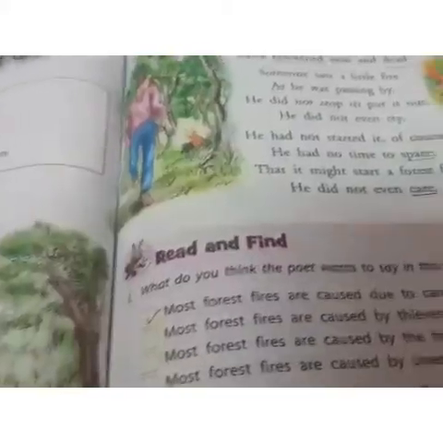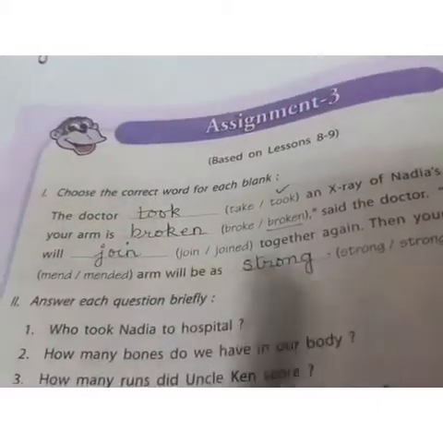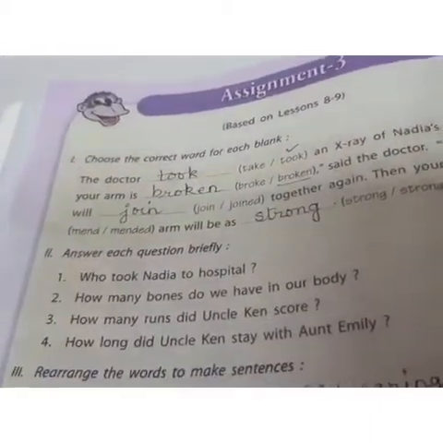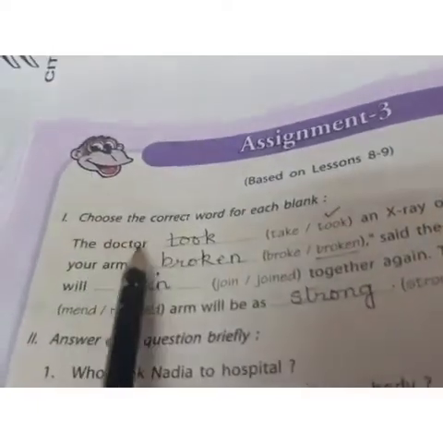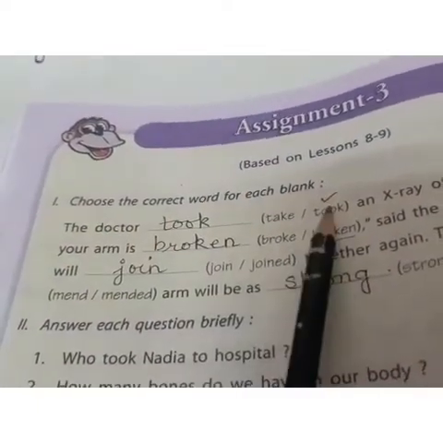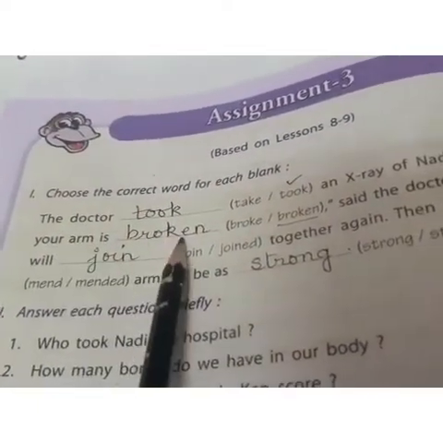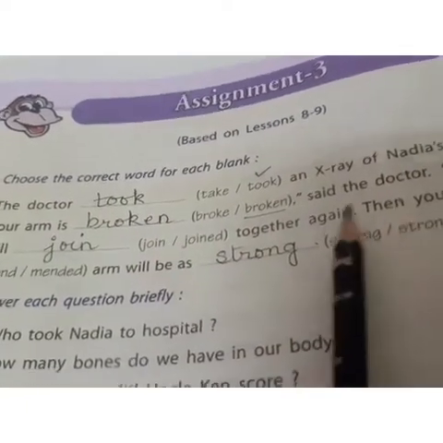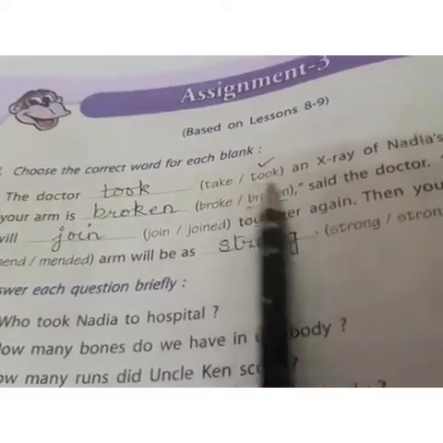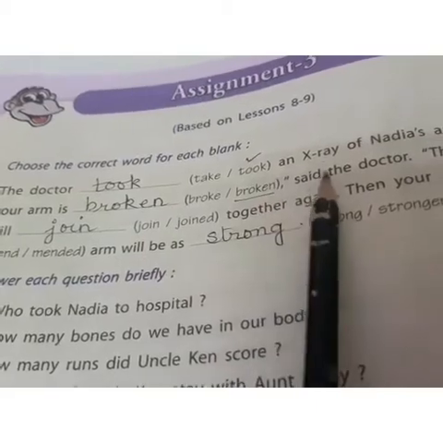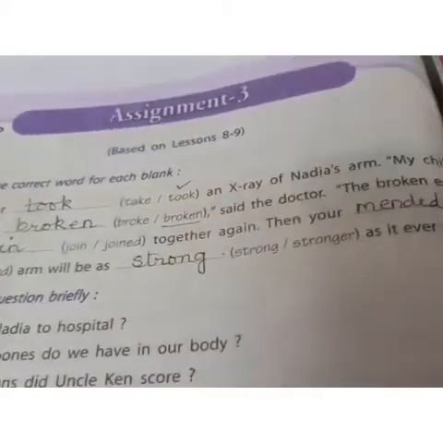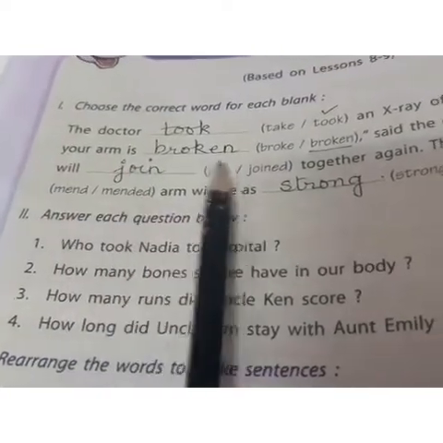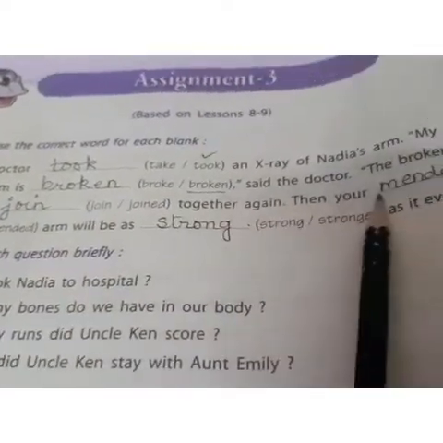Now we move on to the next page, that is your page number 108. This is your assignment 3 that we have to do, and this assignment you have to write in your notebook one time. Choose the correct word for each blank. The doctor took an X-ray of Nadia's arm. Here the words are given in the bracket, so out of that you have to choose the correct one and write it in the blank. My child, your arm is broken, said the doctor.